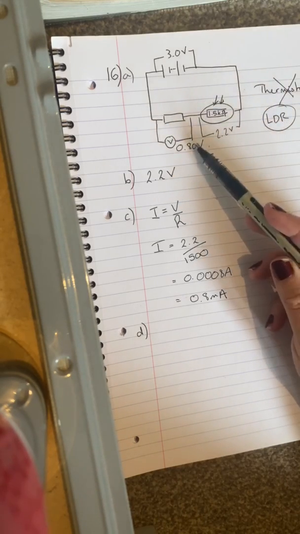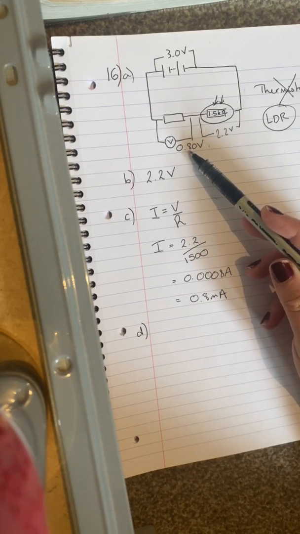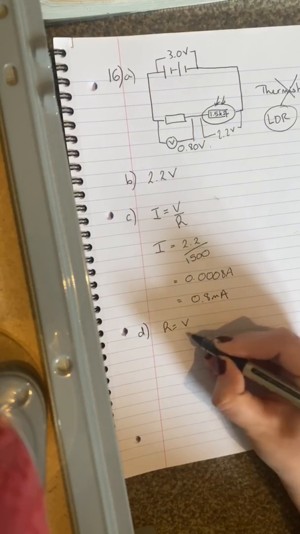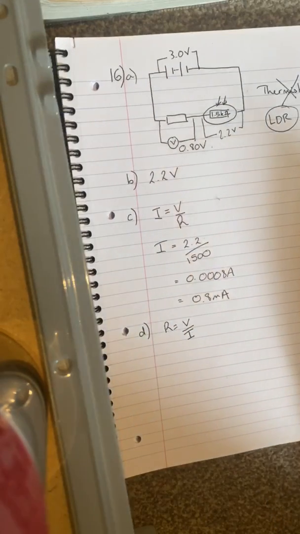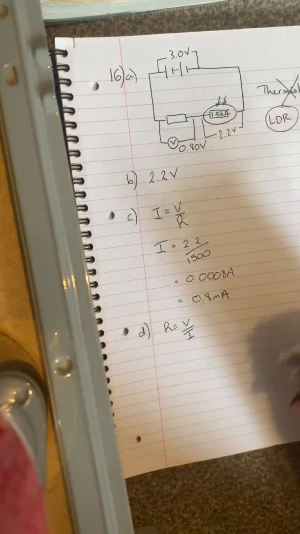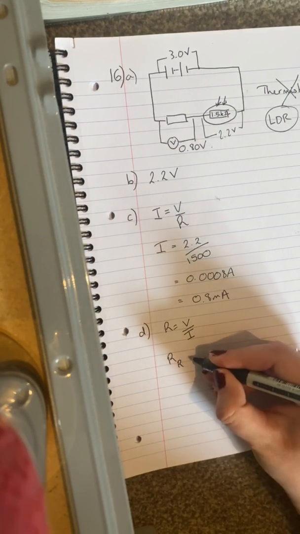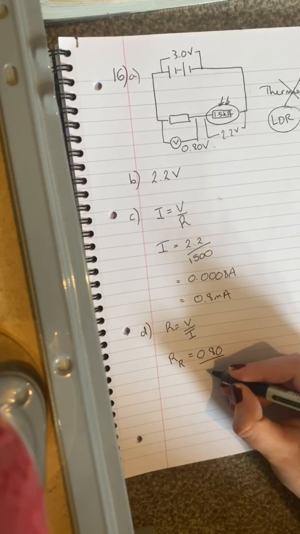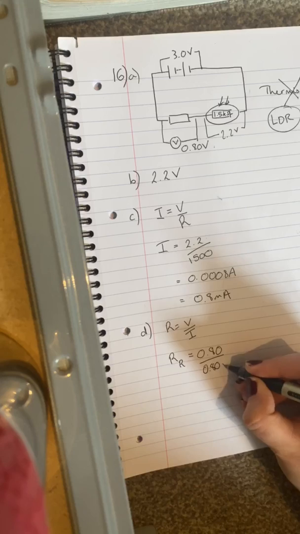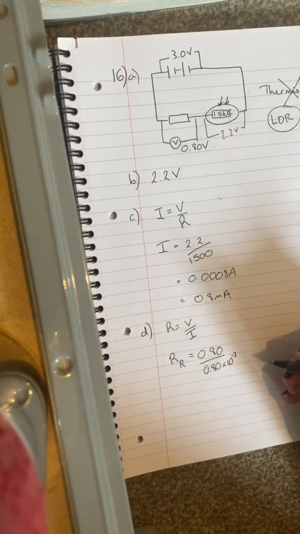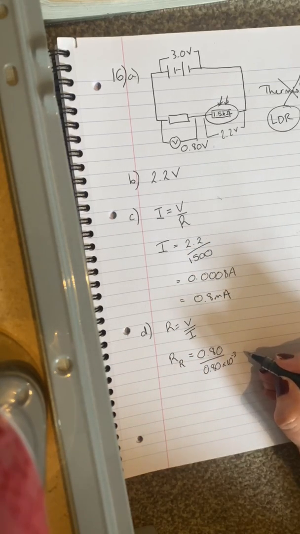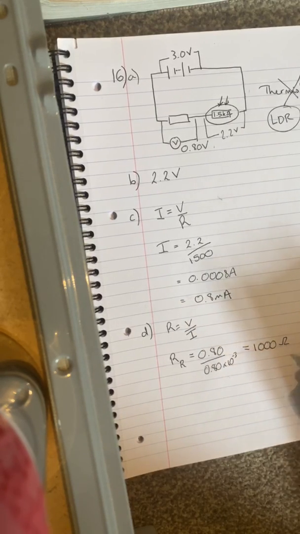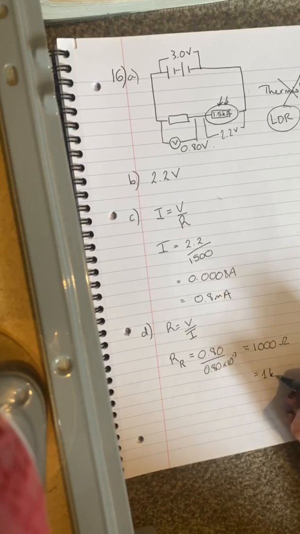We know the voltage across it. Our conditions haven't changed in the question, and we've just worked out the current around the circuit. So we're going to do R equals V over I, rearranging Ohm's law again, which gives us the resistance of the resistor is 0.80 over 0.80 times 10 to the minus 3, which is going to give us 1000 ohms. Or let's call it 1 kilo ohm.